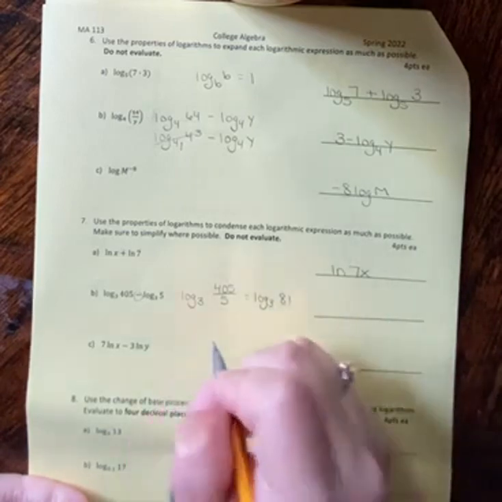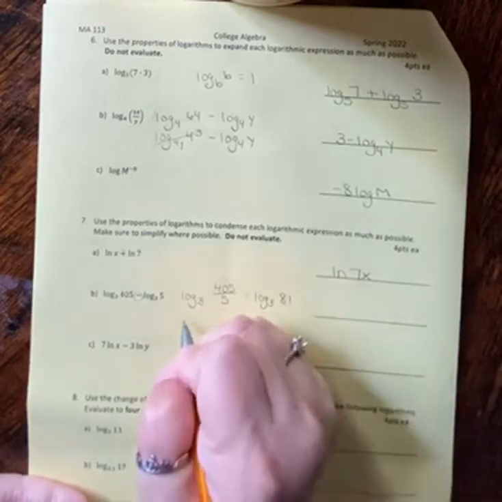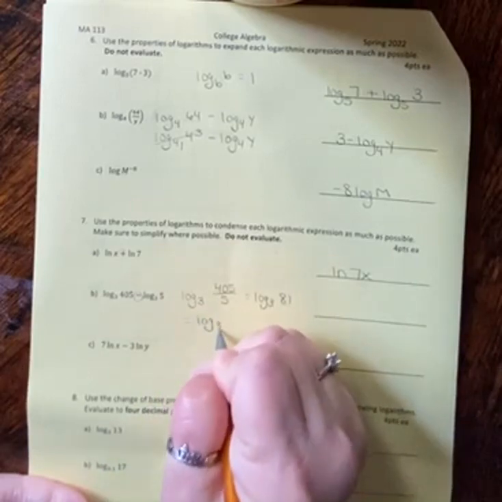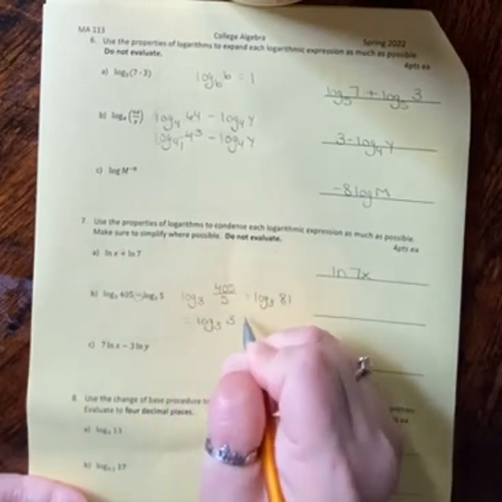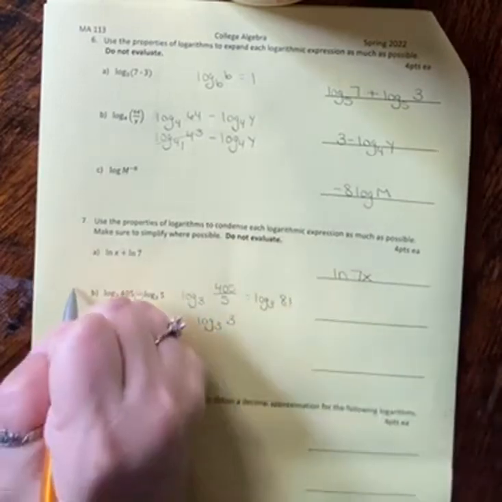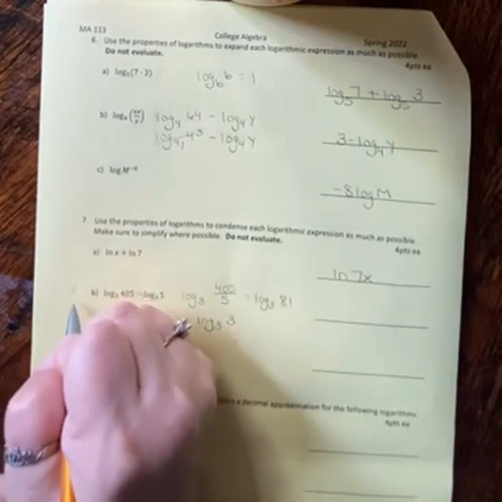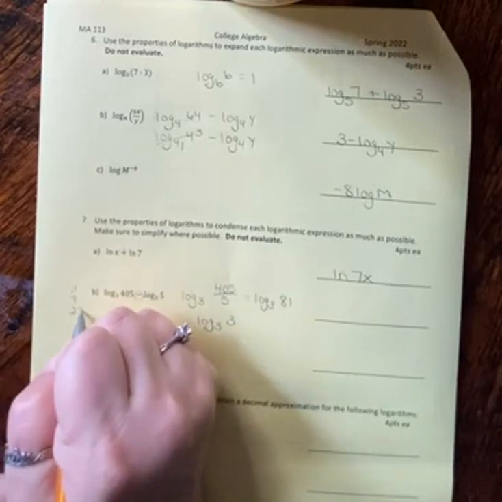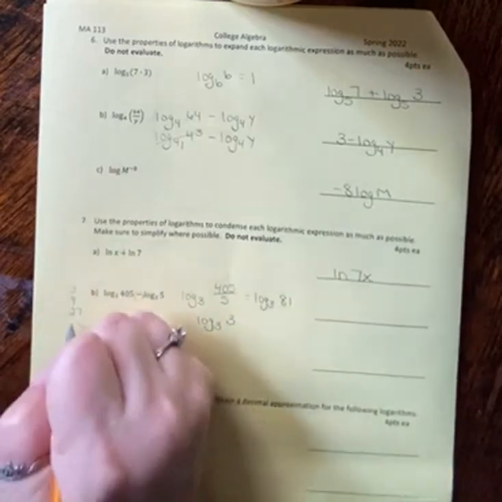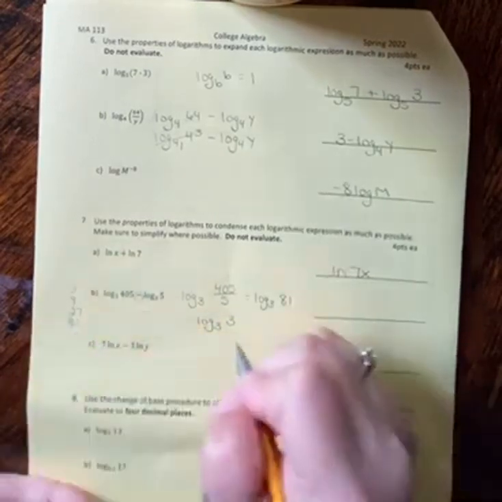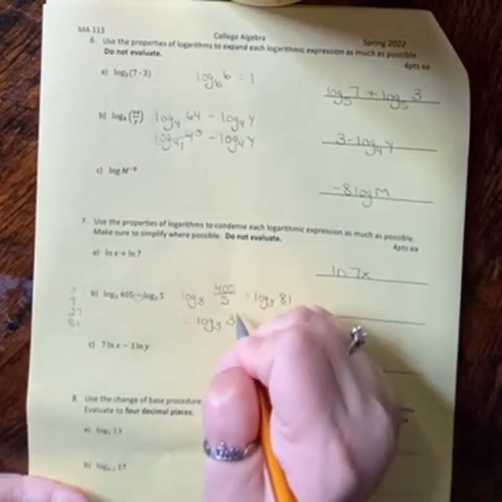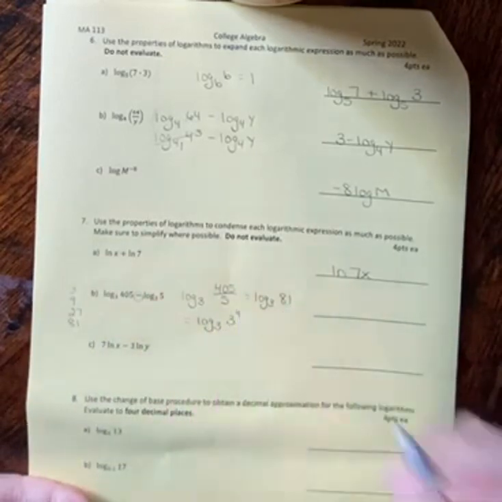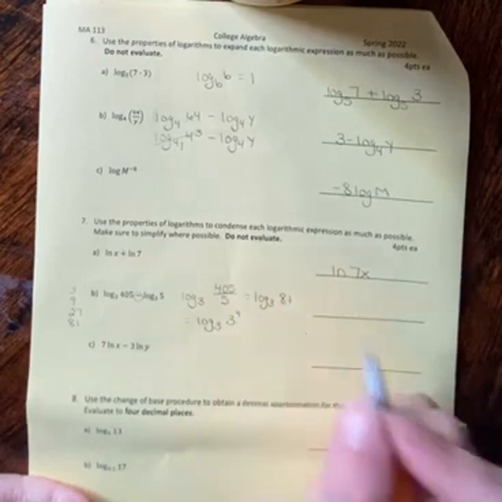I'm pretty sure I can, and so I'm going to want to do that. Log base 3 of 3 to what power is 81? Well, 3 to the first power is 3. 3 squared is 9. 3 to the third power is 27. And 3 to the fourth power is 81. So log base 3 of 3 to the fourth power is the same thing as log base 3 of 81.